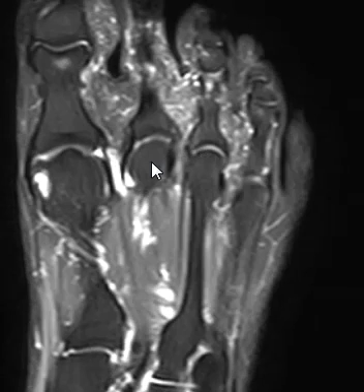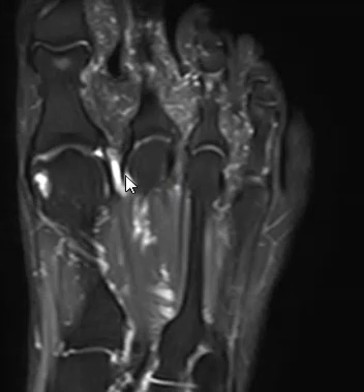And this patient had one more little thing here. This is between the first and second metatarsal heads, had a little intermetatarsal bursal effusion.